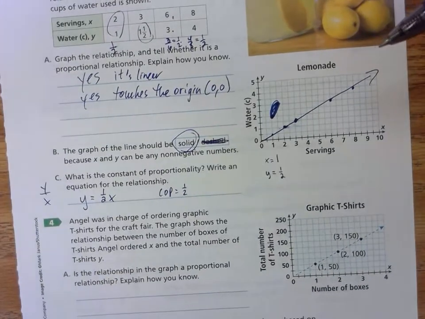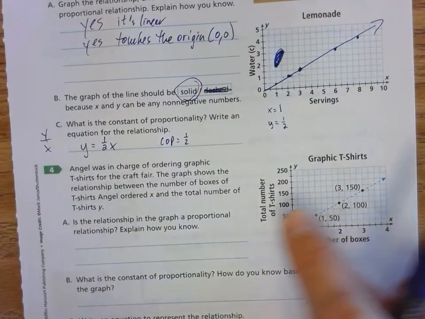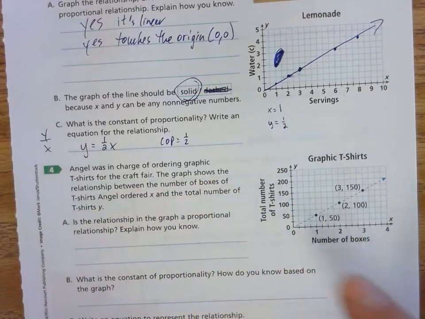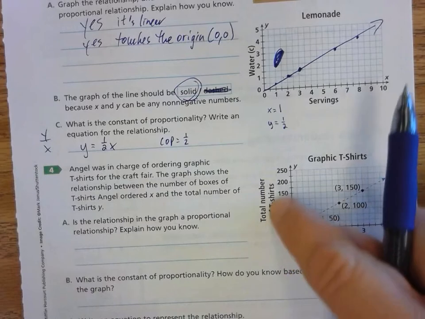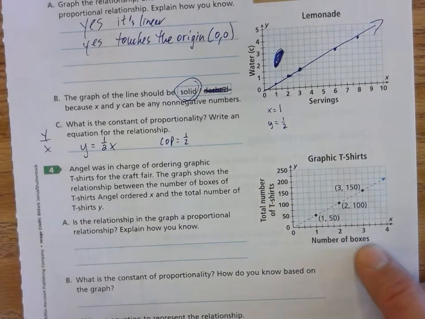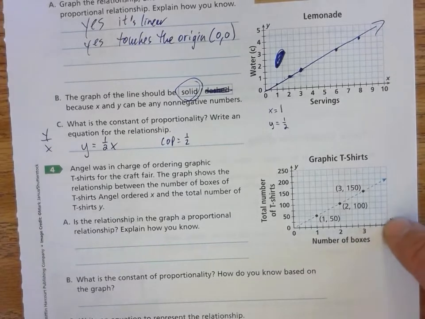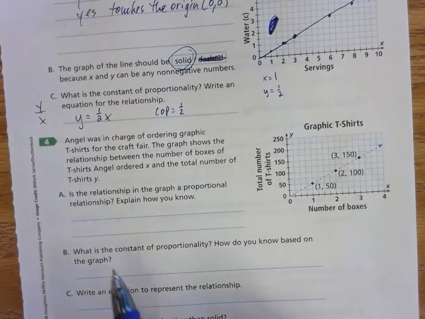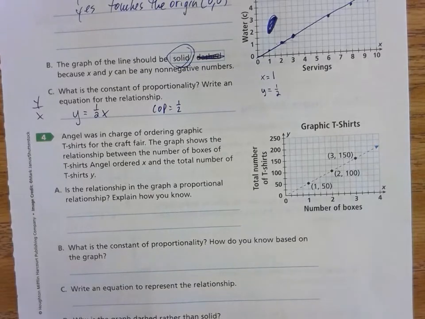All right, coming on to the home stretch here. Down this one, the reason it's dotted is because it's talking about the number of boxes that you would order for some t-shirts. So you've got number of boxes and then total number of t-shirts. You couldn't order half a box of t-shirts. You couldn't say, oh, I want to get 1.5 boxes or 3.5 boxes. You're going to order a box, 2 boxes, 3 boxes, 4 boxes, whatever it might be. So you can see how here they've got it dashed. If you draw it solid, I'm not going to get excited about it.